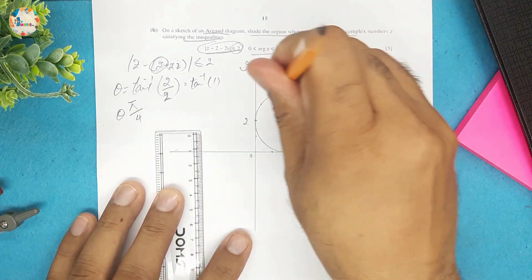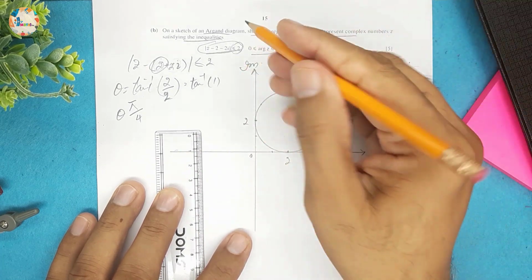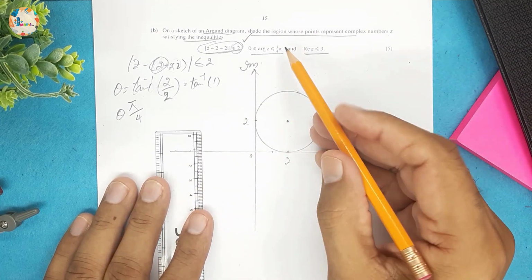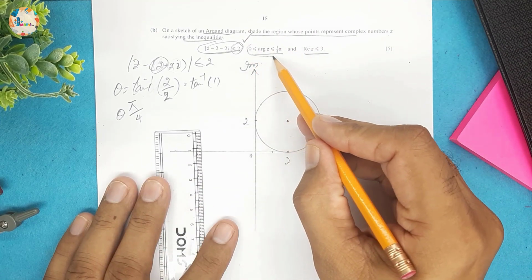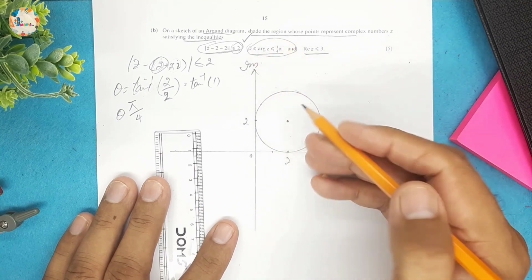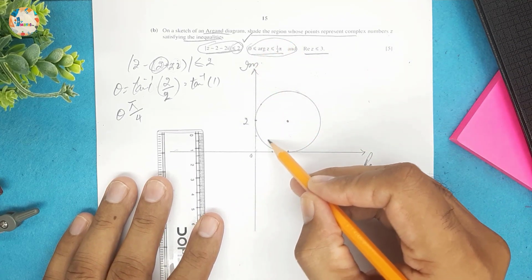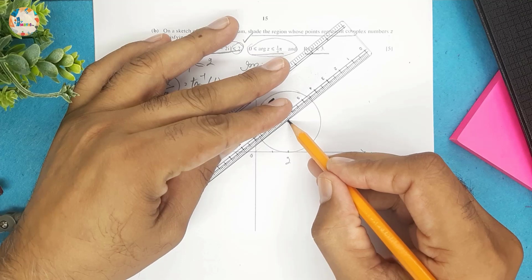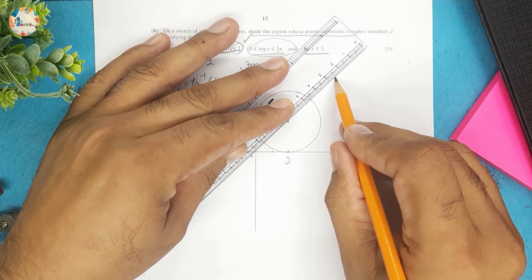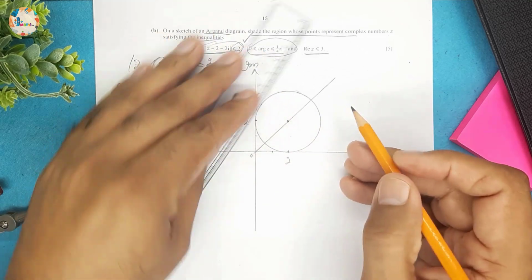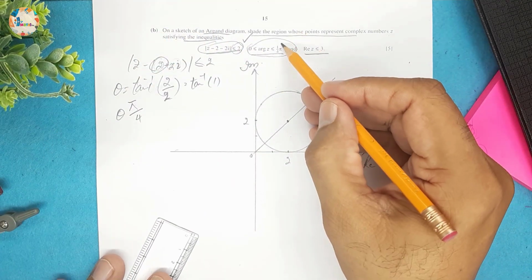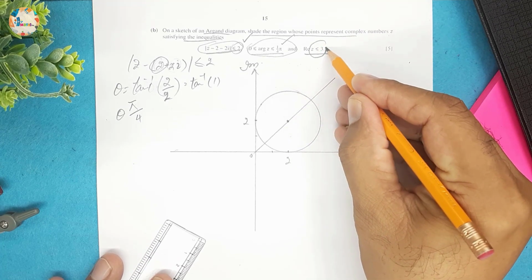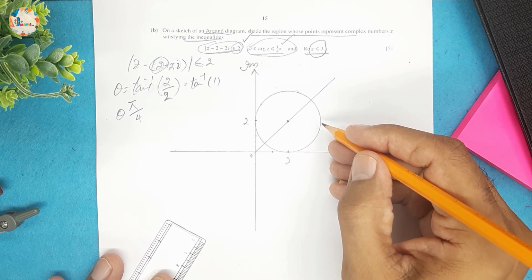Now this is the circle which we have taken from this equation, and now we have to take this one, the argument of z is equal to pi by 4. So pi by 4 passes through the origin, and it will be 45 degrees. So we can draw the 45 degree line like this. Then the real part of z is less than or equal to 3.